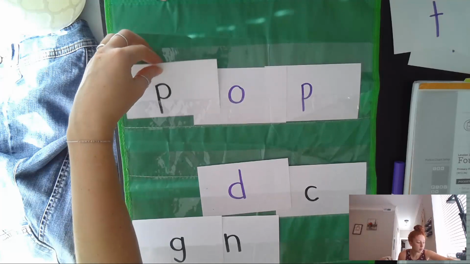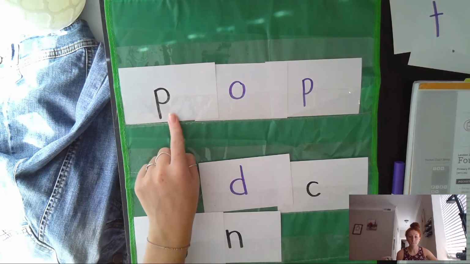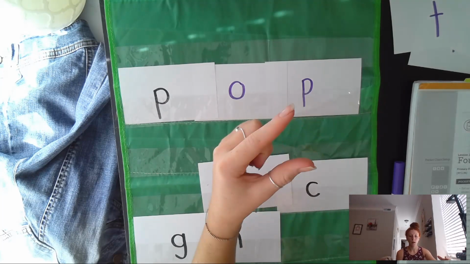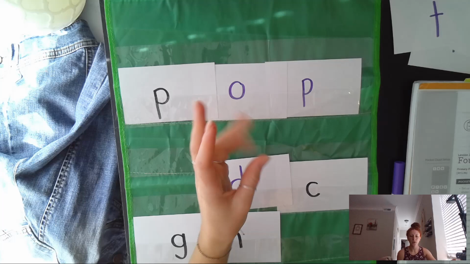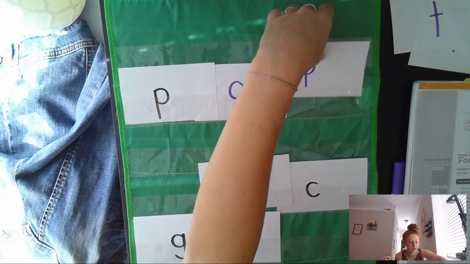Ready? Go. If you need to pause the video, pause the video. All right, guys, do you know what that word is? It's pop. Let's go over it. Ready? P, o, p. Pop. All right. Let's see if you can do another one by yourself.